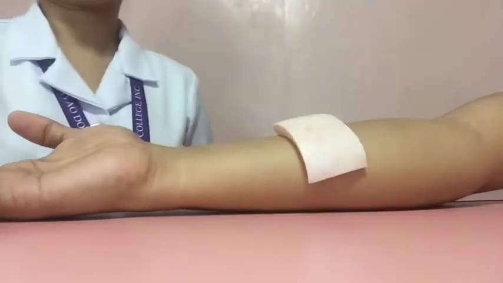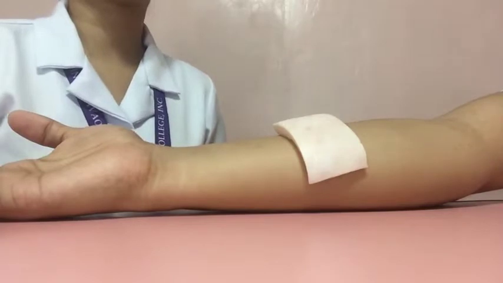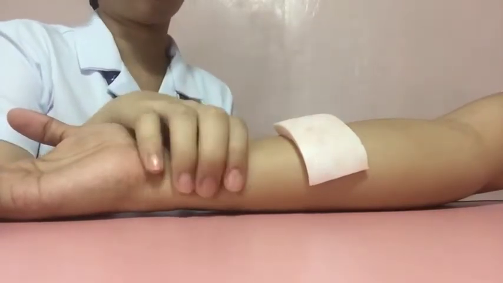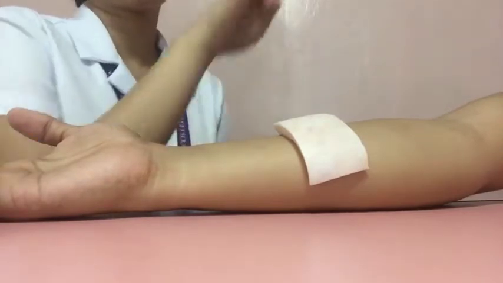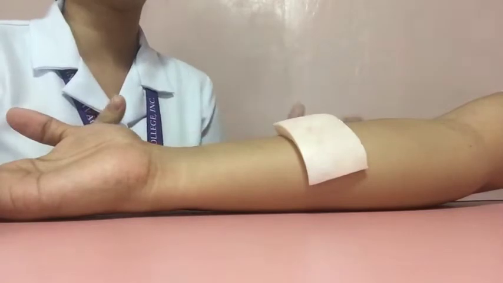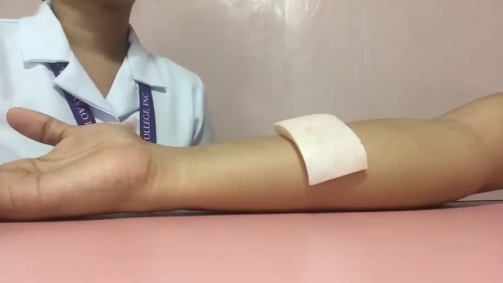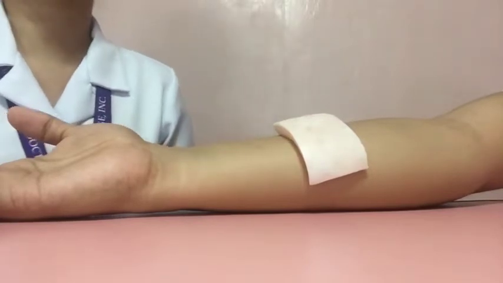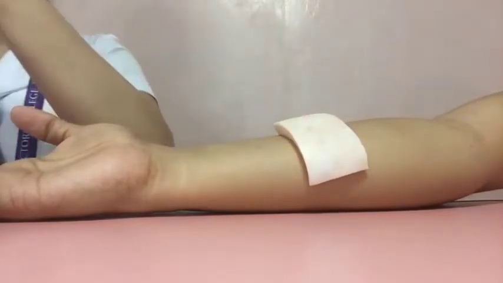So now let's select a site, a forearm about a hand's width above the wrist, or 3 to 4 fingers below the antecubital space. So avoid using sites that are tender or swollen or have lesions. So apply clean gloves as indicated by the agency policy.